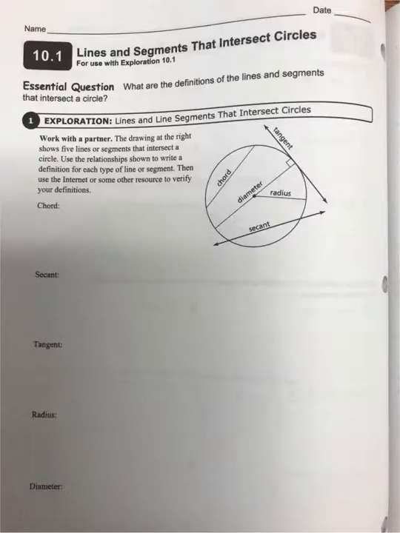10.1, circles. So what we have here is just a main circle. What I'd like to know is what part of this you don't recognize, or something about it that is different than what you've seen before. A chord. Okay, so if we look at a chord, it goes from one point on the circle to another point. All right? It's not a line, it is a segment.